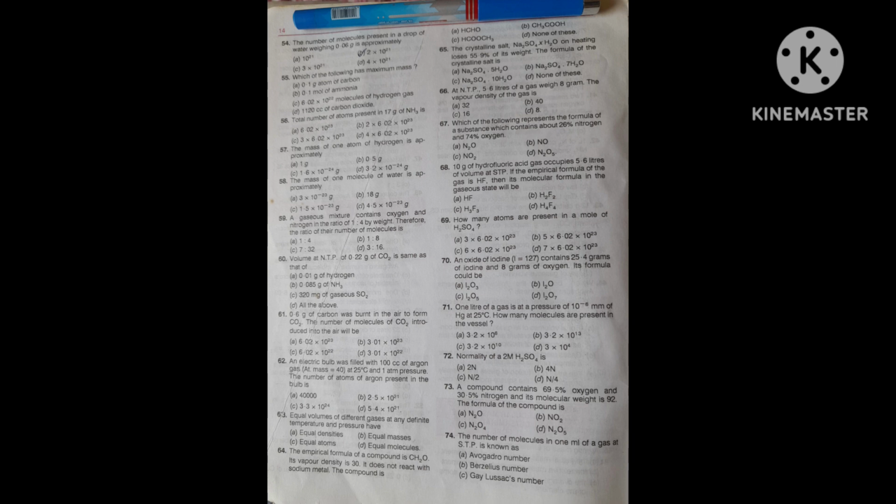You add all, it will become 142. Means 2 into 23, 46, plus one sulfur that is 32, plus 64. SO4, O4 means 4 into 16. After adding, its value will become 142. This is the molecular mass.